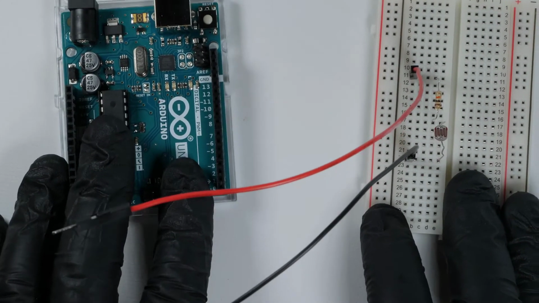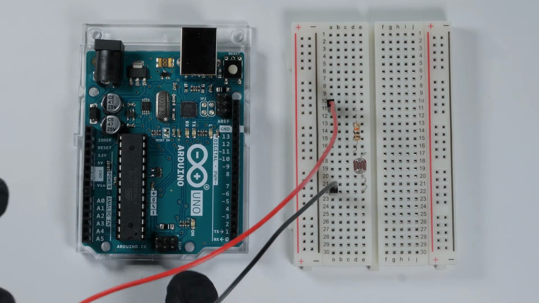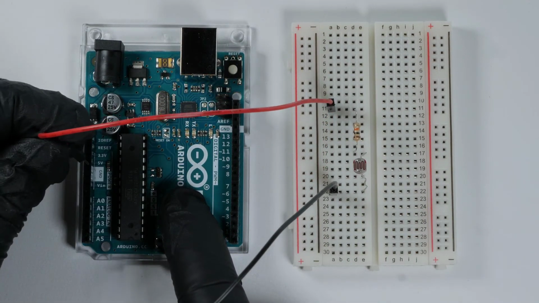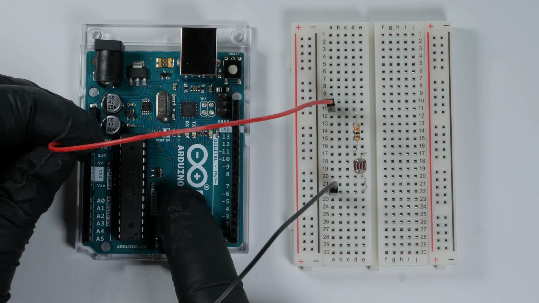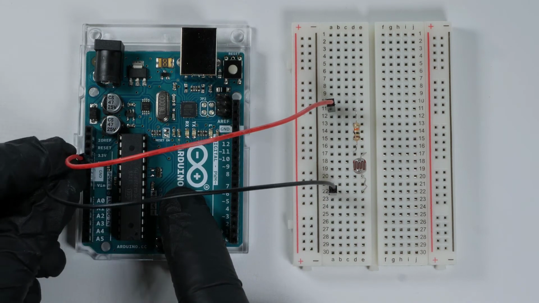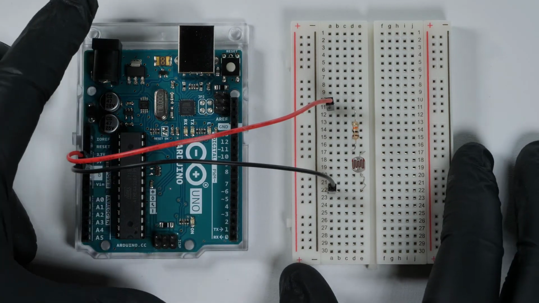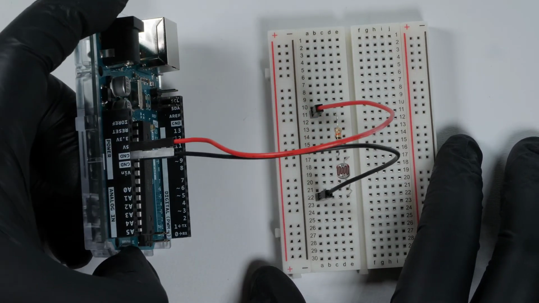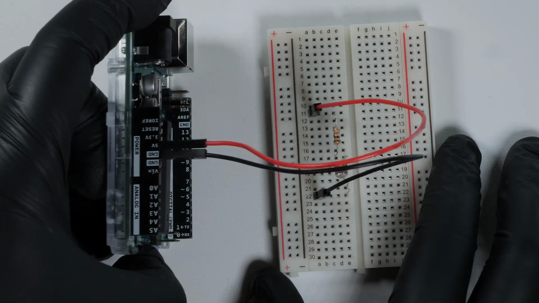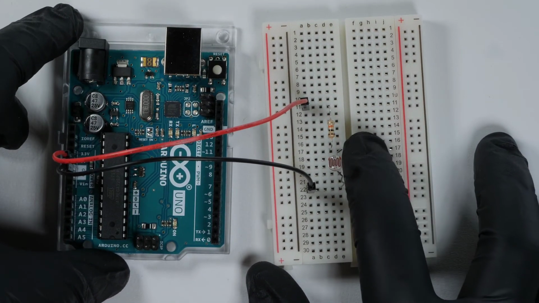Bring the Arduino back into the picture, and make sure that the red cable is plugged into the 5-volt line in the power header section. Make sure the black cable is plugged into the ground line in the power header section. Double check to make sure this is the case, because if it's off by one in either direction, your circuit will not work and potentially could damage your Arduino.